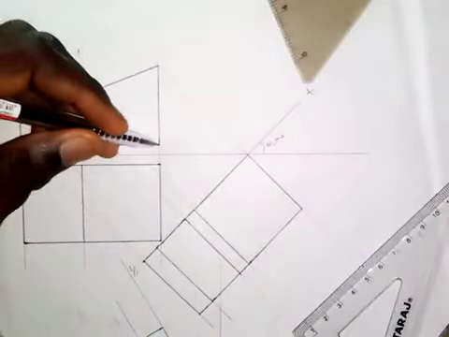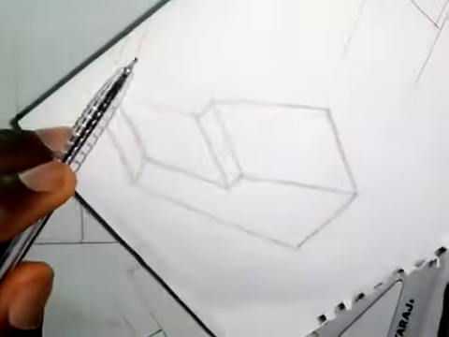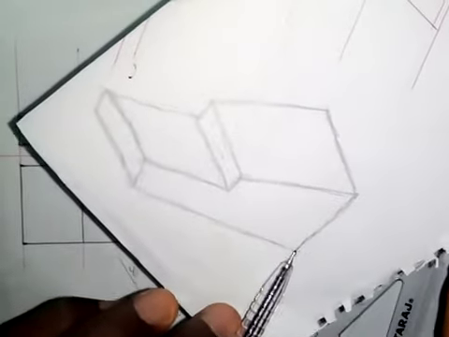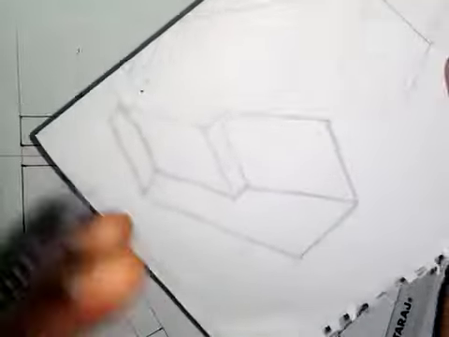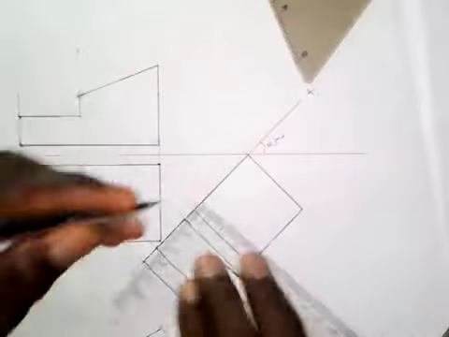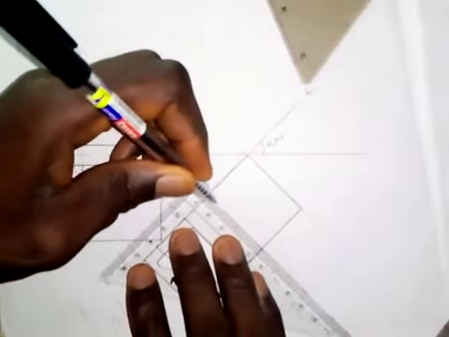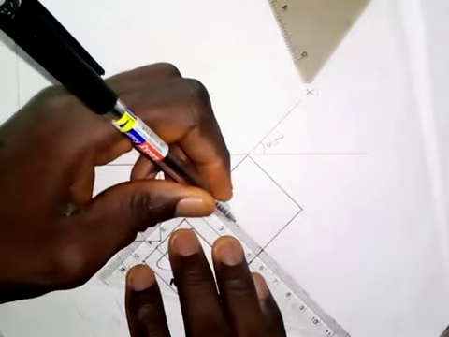And then at this point, I can't see this point, it is hidden from me. When I'm looking at it in this direction, this point will be hidden from me. There's a line that goes inward which is hidden from me, it is under it. I cannot see that line. So that means I have to make this line with short dashes to show that it is a hidden detail.